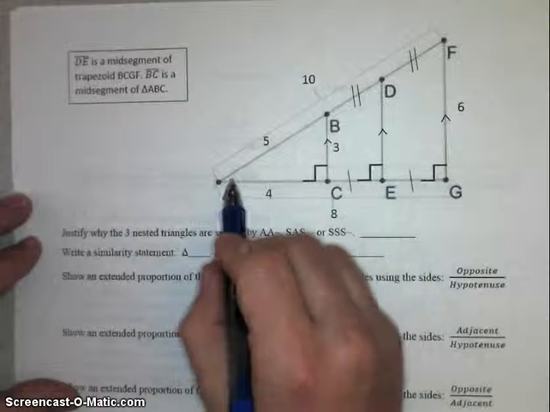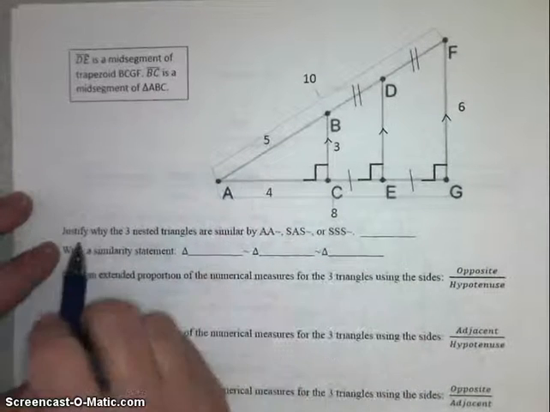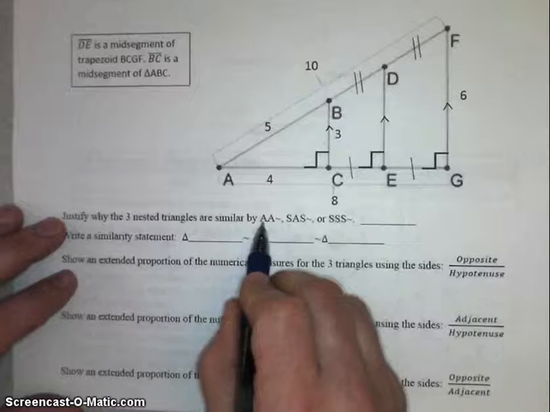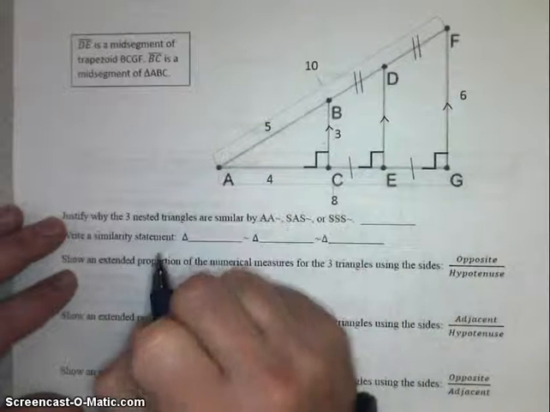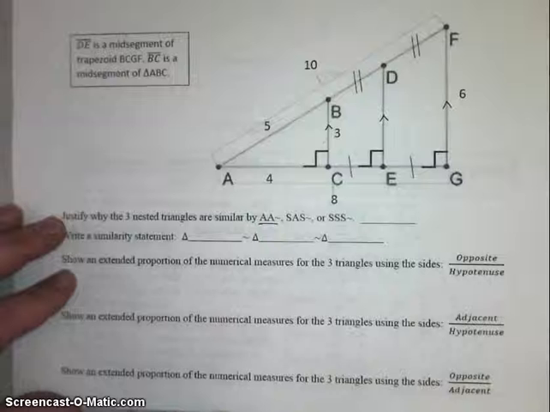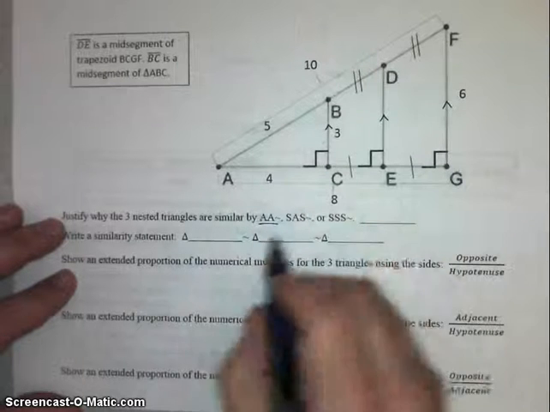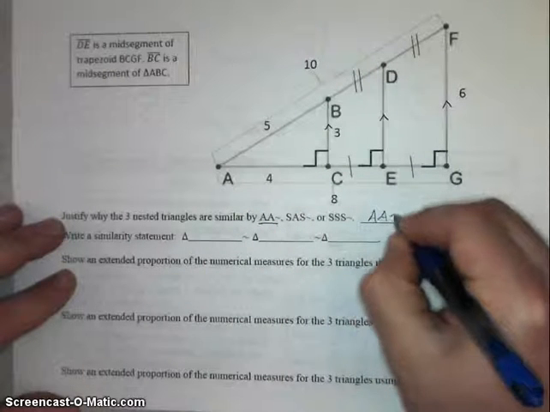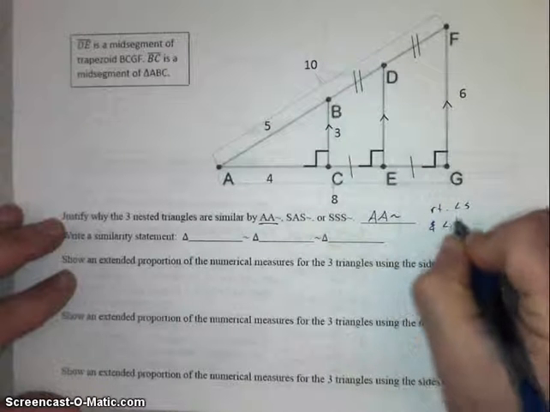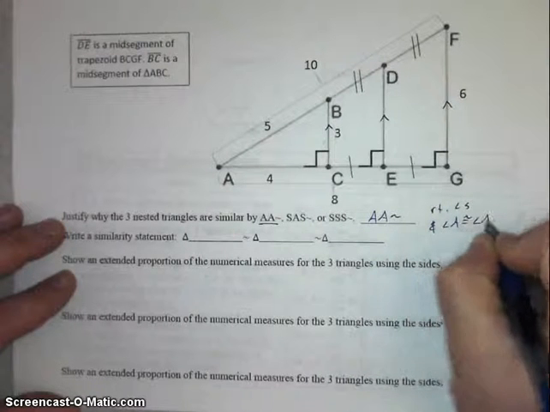They all share angle A, and so when it says justify why the three nested triangles are similar, they're wanting you to pick one of these reasons. Well, look here, they all share angle A, and they all have right angles. So we can make the easiest justification for why these are similar by using angle-angle similarity, because of the right angles, and angle A is congruent to itself.